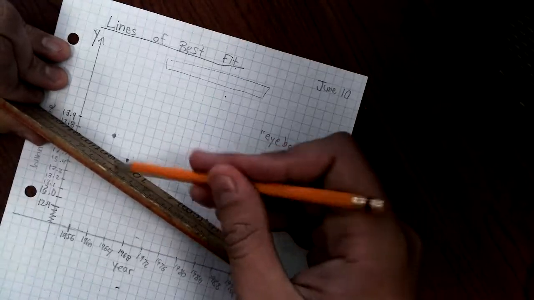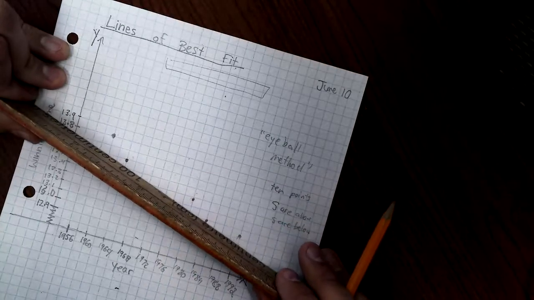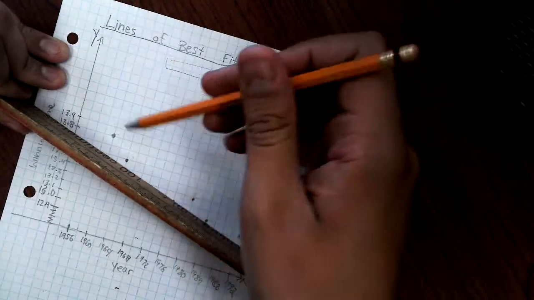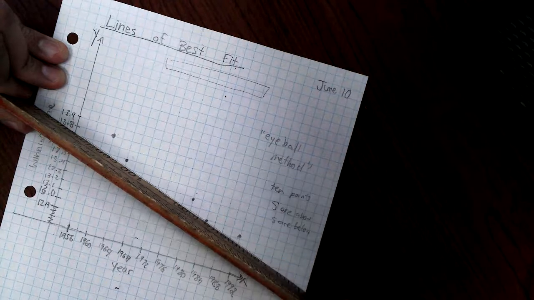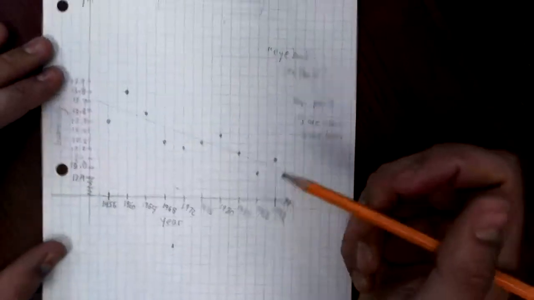So there's 1, 2, 3, 4, 5-ish. One of them's right on the line, so maybe that's even a good example. 1, 2, 3, 4, 5-ish. So I will do an approximated eyeballed line. Now, is that perfect? No, but that does give us an indication of our graph.